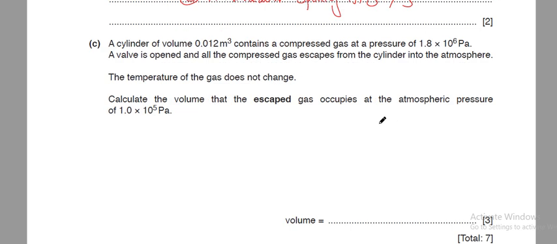Cylinder of volume 0.012 meter cube contains compressed gas at pressure 1.8 times 10 to 6 Pascal. Valve is opened and all compressed gas escapes from cylinder into atmosphere. Temperature of gas doesn't change. This statement indicates to use Boyle's law, which relates to change in pressure and volume at constant temperature. Calculate volume that the escaped gas occupies at atmospheric pressure.